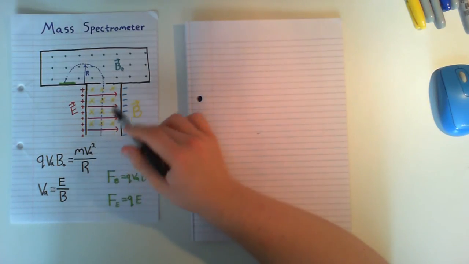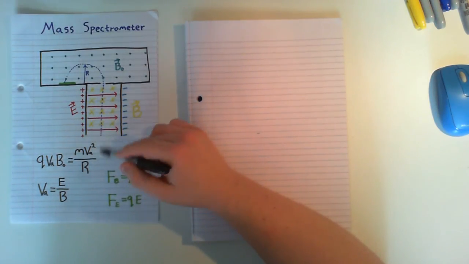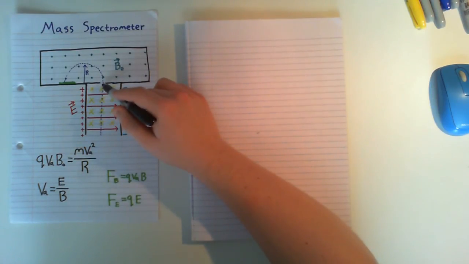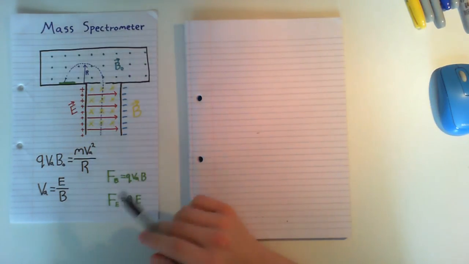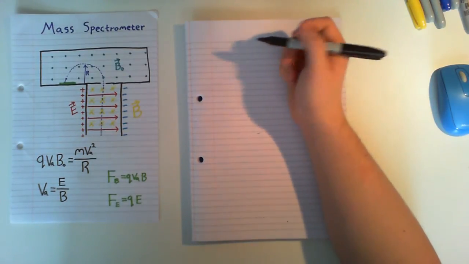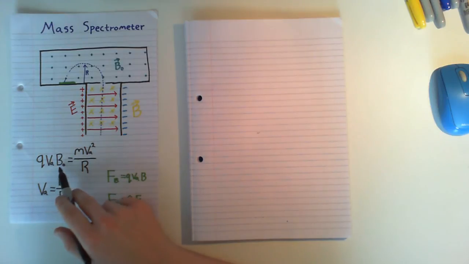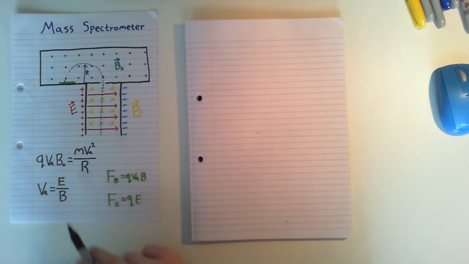So this bit you probably wouldn't know your mass, you just accelerate something. Only a certain velocity is going to go through because of velocity. The mass doesn't matter when it gets through here, but then it's going to matter here. We'll show you as we go through. So you have our equation here. So you have our Q, VAB equals MVA squared over R.